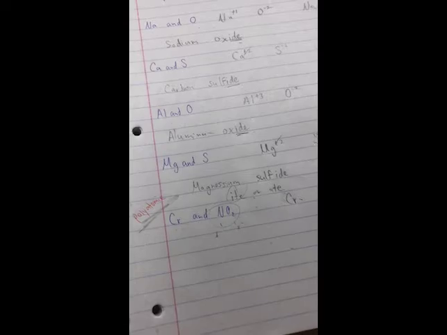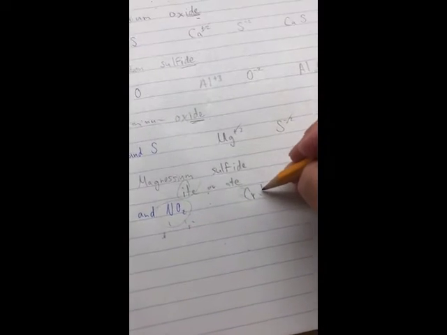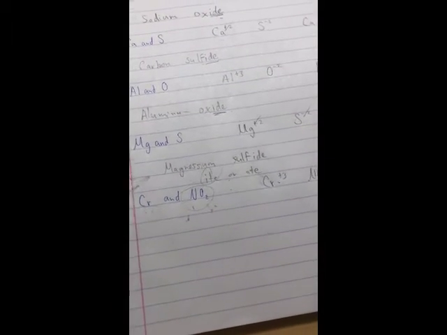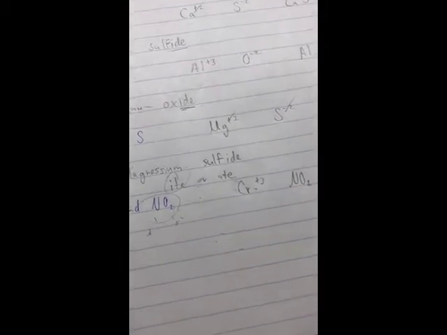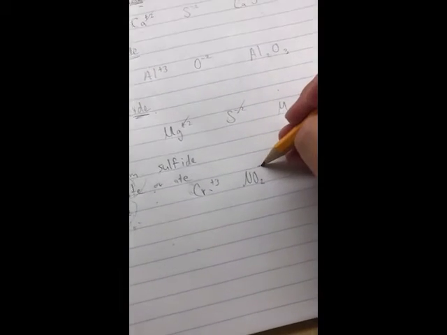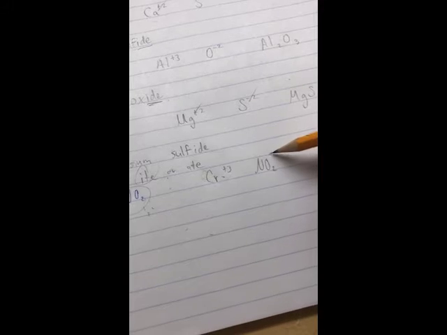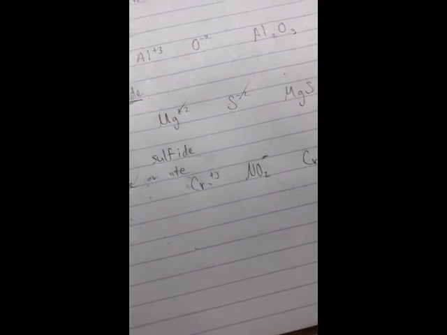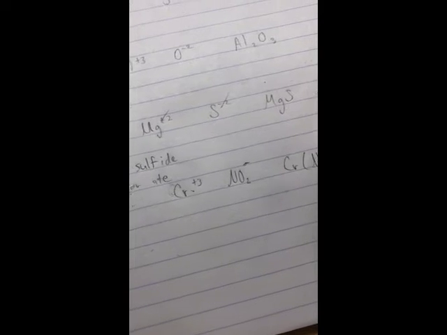Nitrate is NO3. We'll have chromium, which works with +2 and +3. In this case, we will work with the biggest one, which is +3, and NO2, which is nitrite, which works with -1. So you will have Cr, you put parentheses, NO2, and 3.